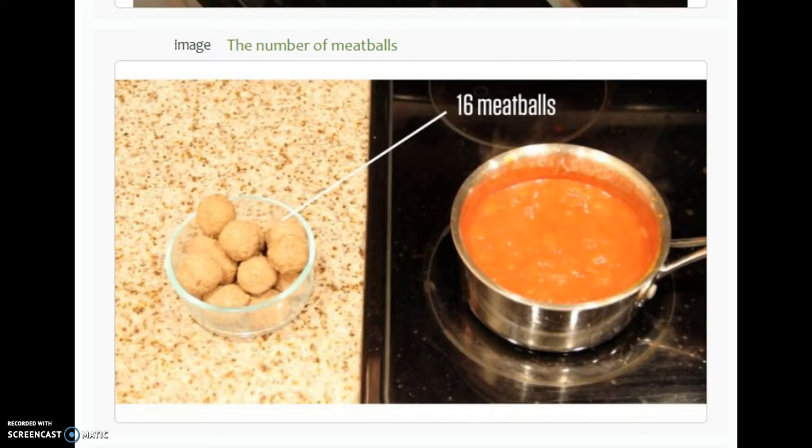And finally, the number of meatballs that were in that container that we first put in was 16 meatballs. So if your prediction was close to 16, we might want to increase that by quite a bit. So remember what it looked like when we first put in 16 meatballs.